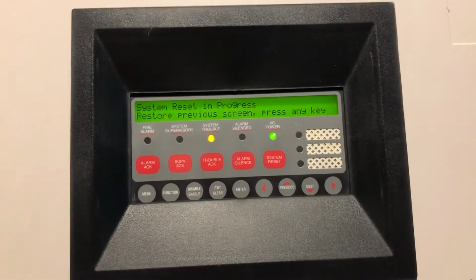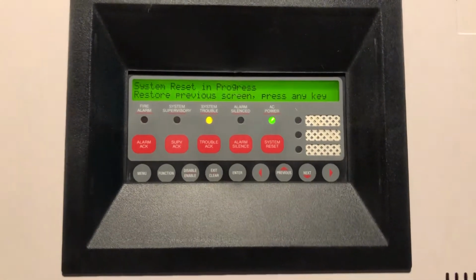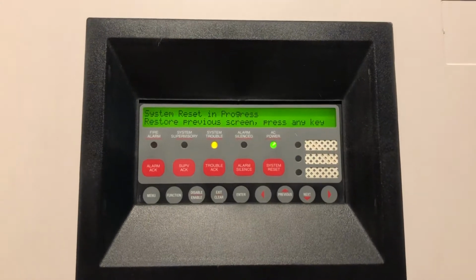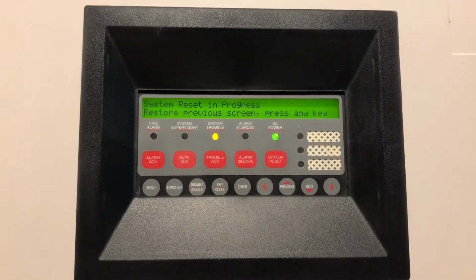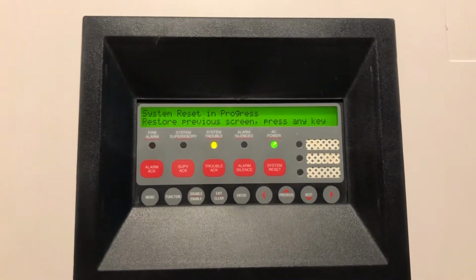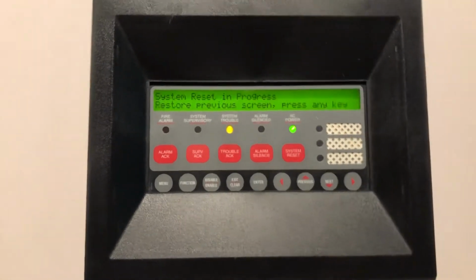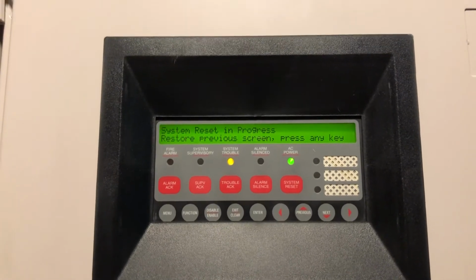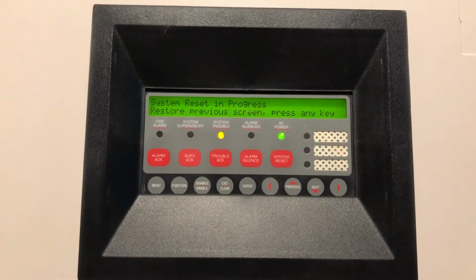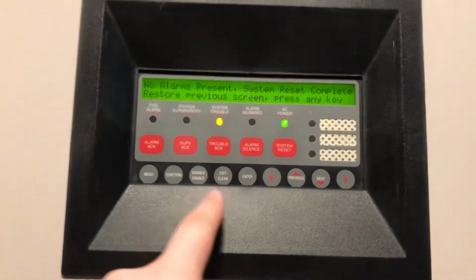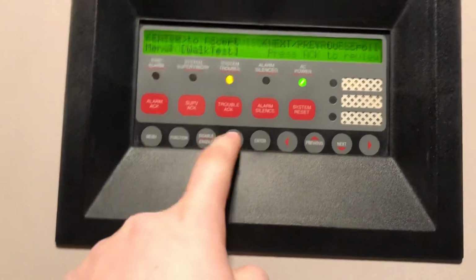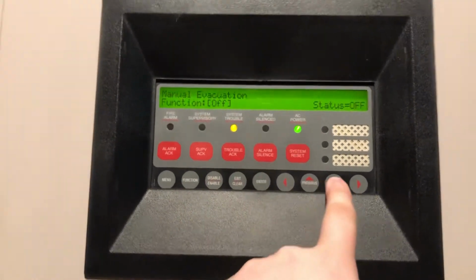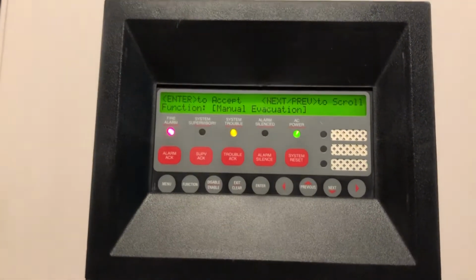And after this, for the last function of this panel, I will show you how to do a manual evacuation, which is basically just like activating a point, so basically a smoke detector or pull station. So yeah. Alright. Walk test is updated, and you're going to click function, manual evacuation, on, enter, enter.